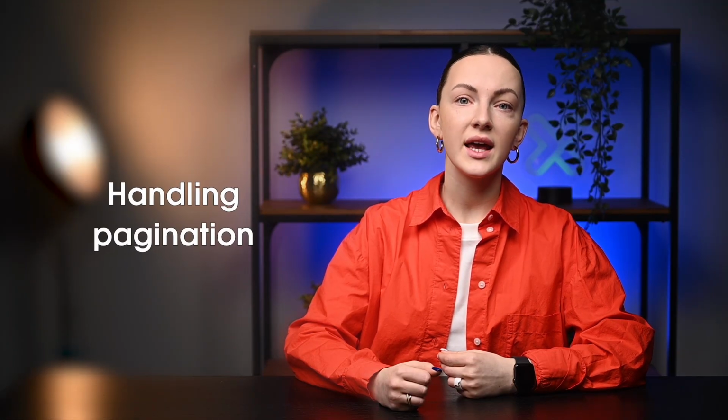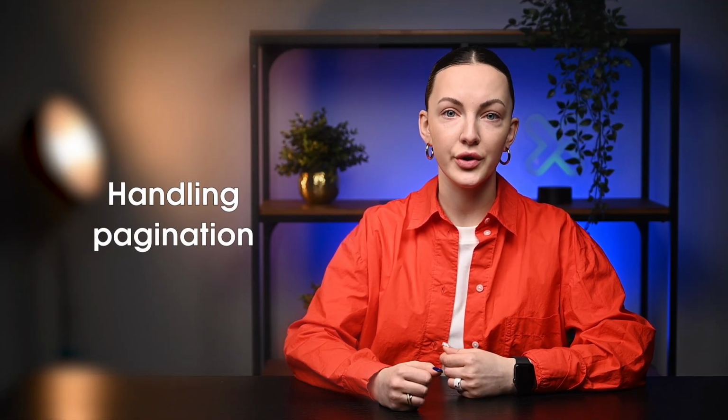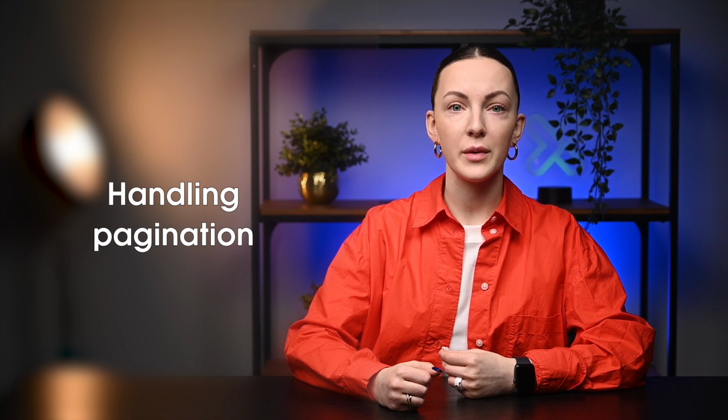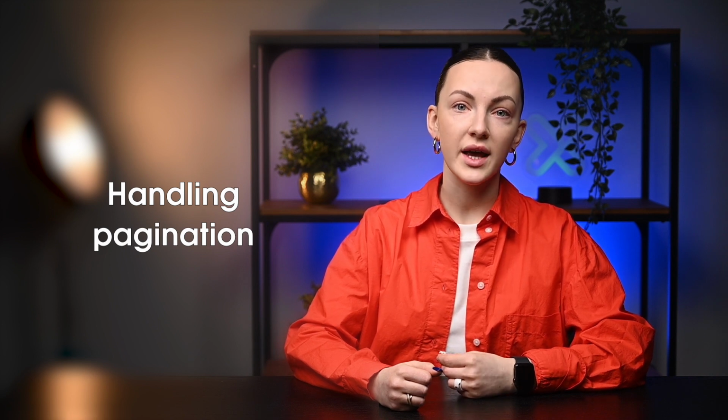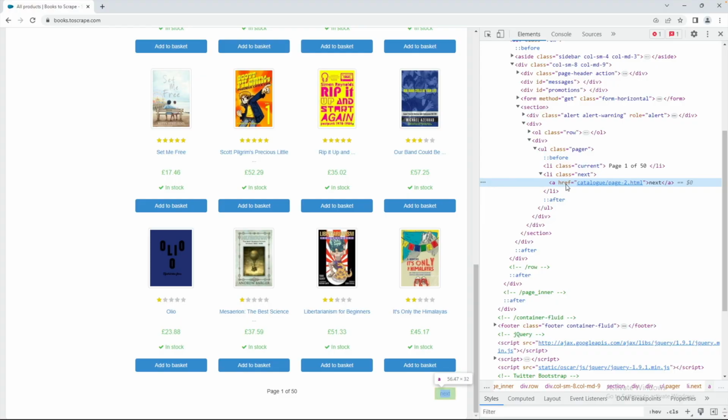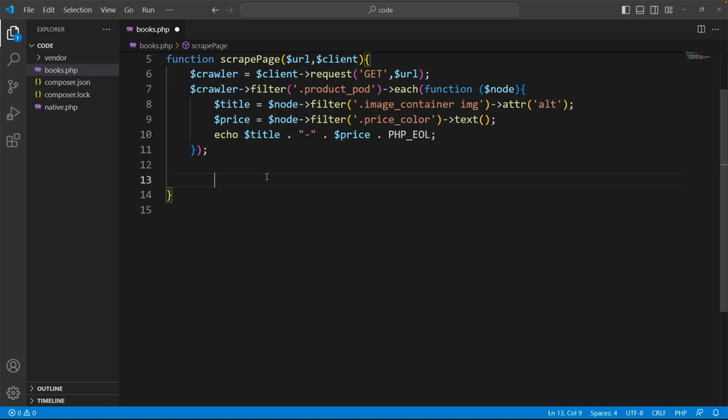By now, the PHP web scraper is performing data extraction from only a single URL. But in real-life web scraping scenarios, you would want to scrape data from multiple web pages. In this particular site, the pagination is controlled by a next link button. The CSS selector for the next link is .next > a. So let's add all this to the scrapePage function that we've created earlier.